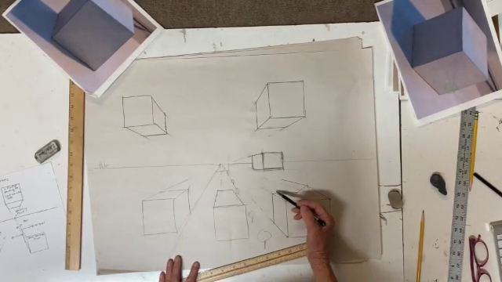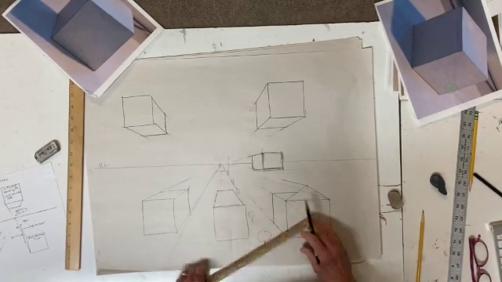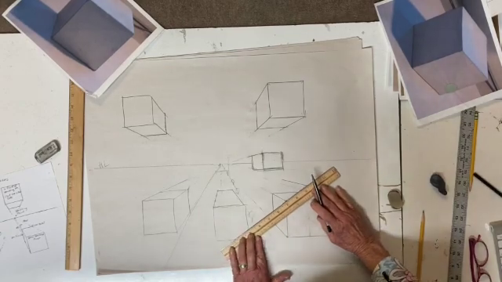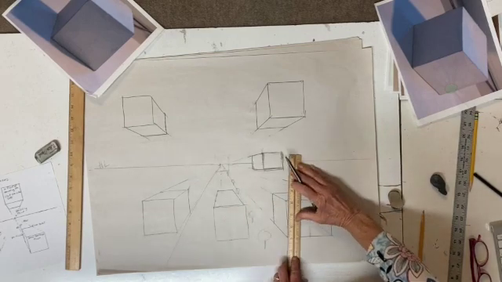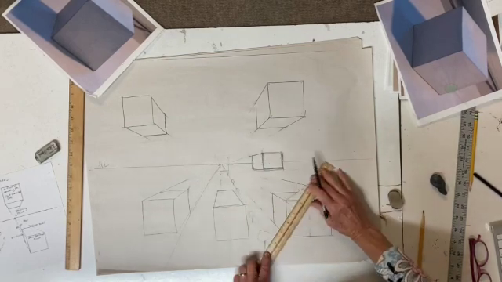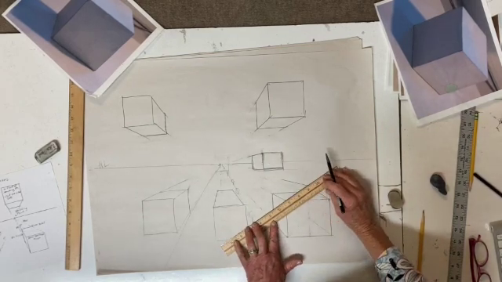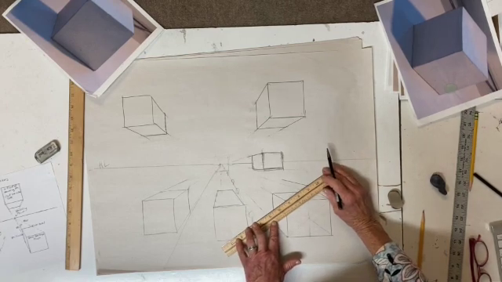What about the back of it? That's not some wonky little direction. That is going to be exactly the same angle as the front of the roof. Just like this vertical stayed vertical at the back, this slant is going to be exactly parallel.